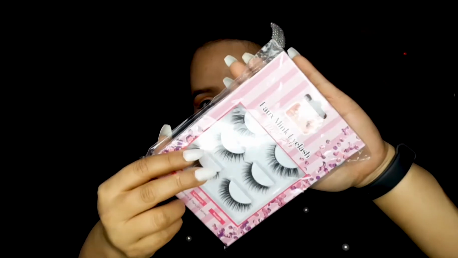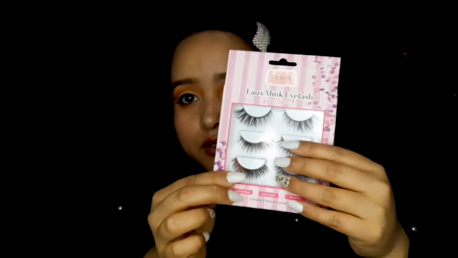After curling the eyelashes, you have to add some mascara. I'm going to use Fox Mink eyelashes and I got them from Amazon. This is so affordable, you guys, you can get it, and eyelash glue is also available. So I'll be using this first one and I'll come back.